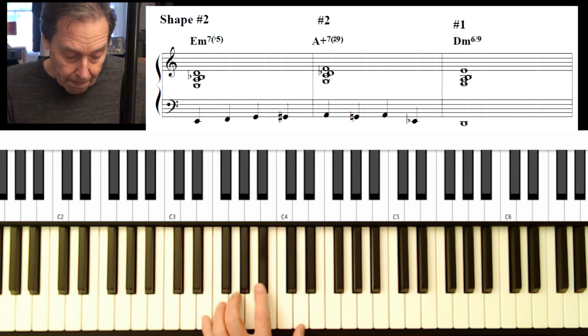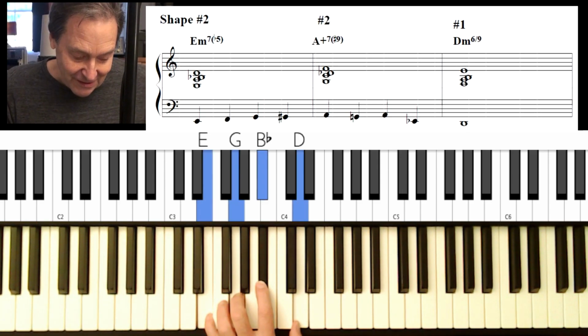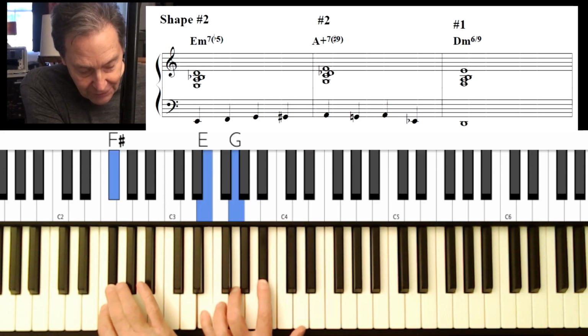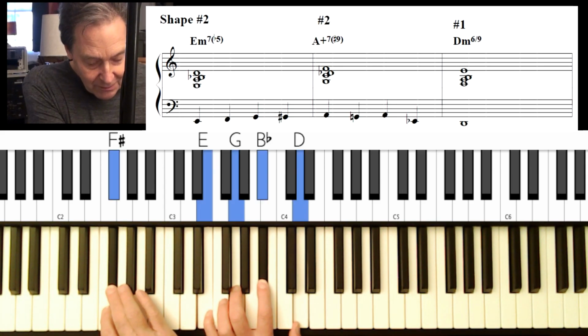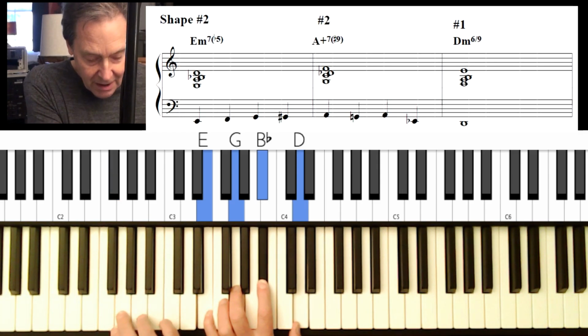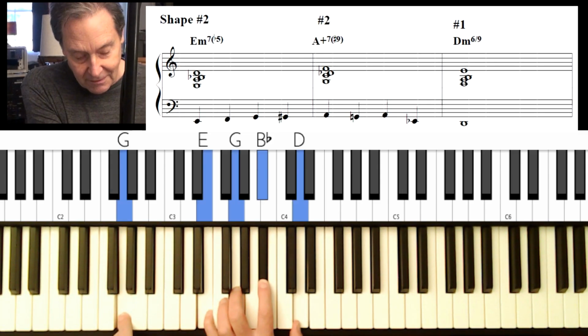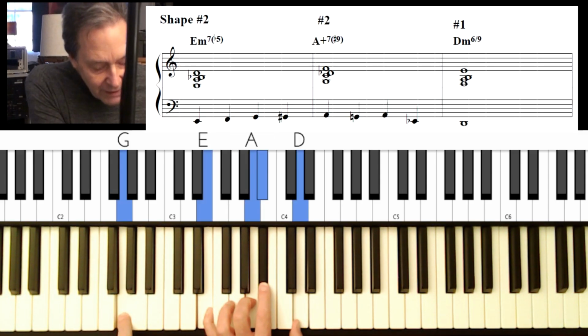In fact, since this chord functions as a, well, it is a minor 7 flat 5. It'll also function as C dominant, F sharp altered dominant, and what was the other one I was going to think about? Like G minor 6th. Right? Yeah, but we're doing it this way.